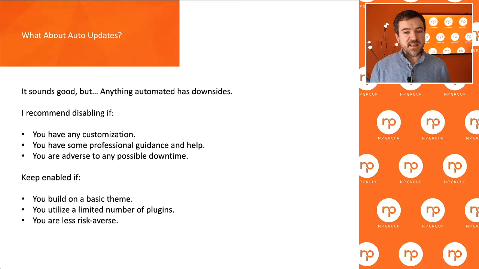And if you're adverse to downtime, don't run auto updates, because I do regularly see updates go and break software. So if you're adverse to downtime, don't do auto updates.